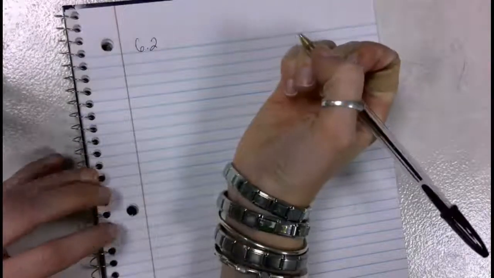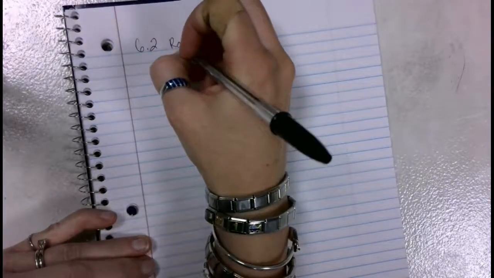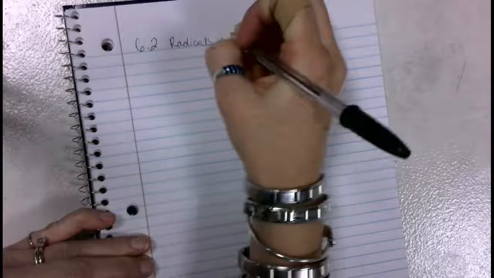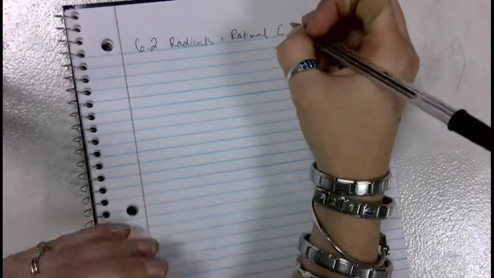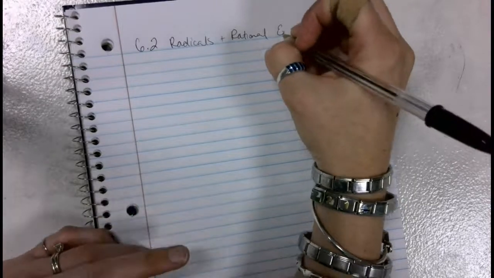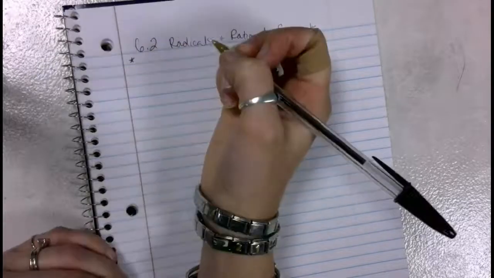Okay, so we're going to start on the next page in your notebook. And here we're looking at section 6.2. In this section, we're really going to be learning about radicals and rational exponents. So you want to give yourself that note so when you look back at your notes, you know exactly what you're looking at. And so we always want to start with our learning targets.